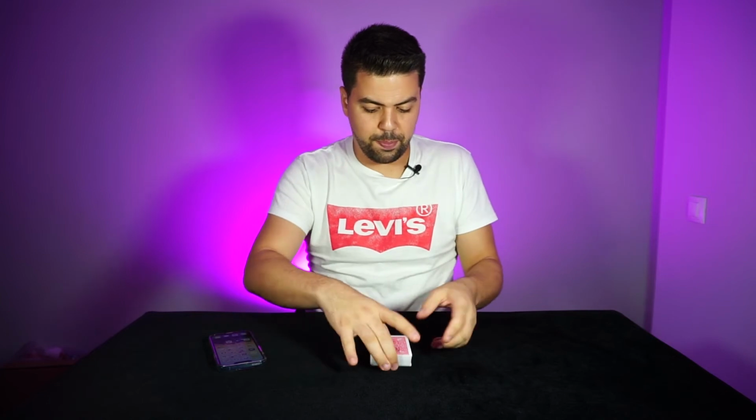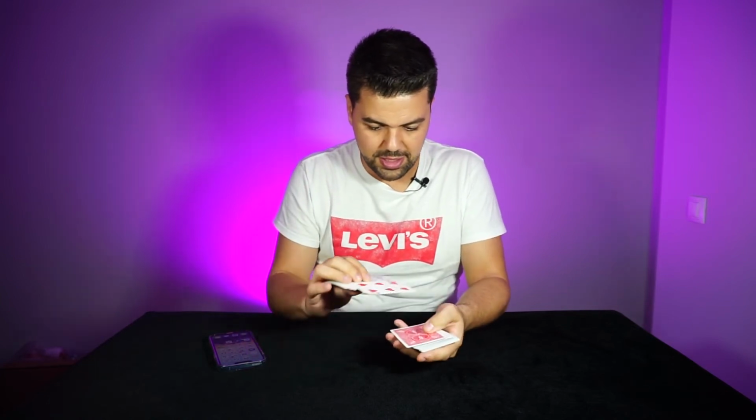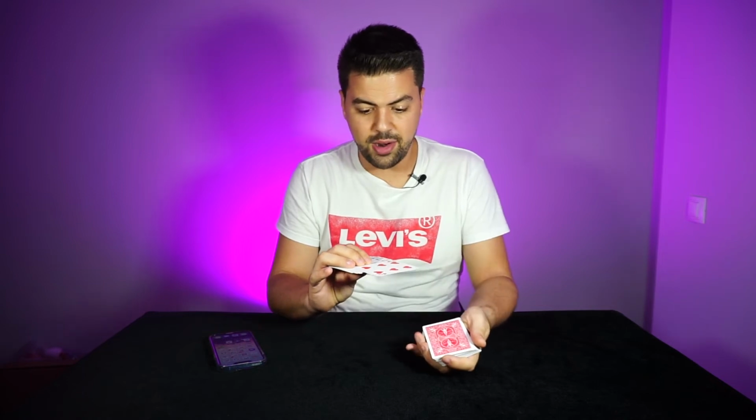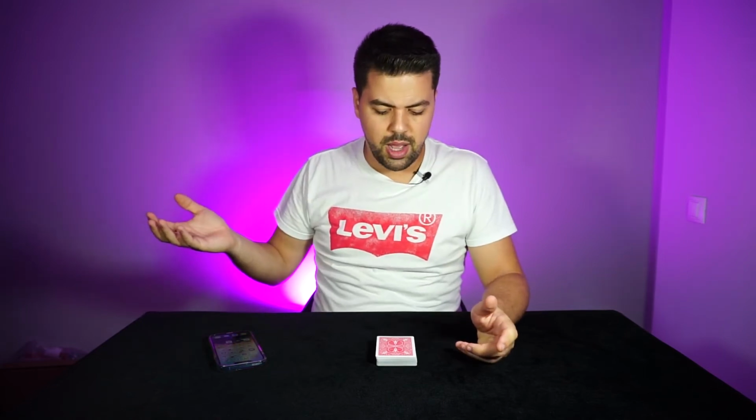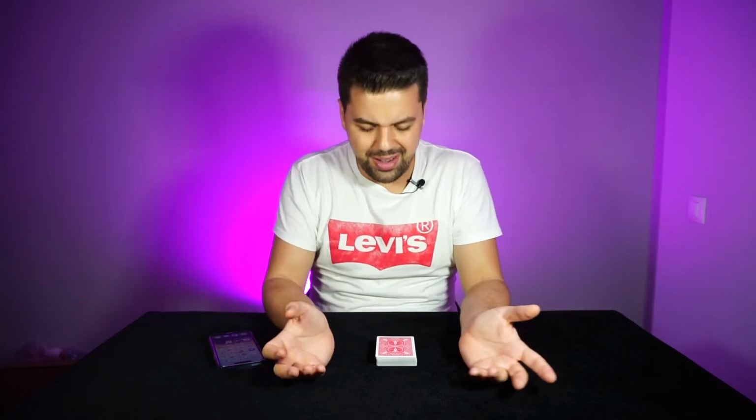Okay, imagine that you are performing the trick and you forget a number. For example, if the card is 6 of hearts, the number is 62. Imagine that you forget this number and you say another completely different number.